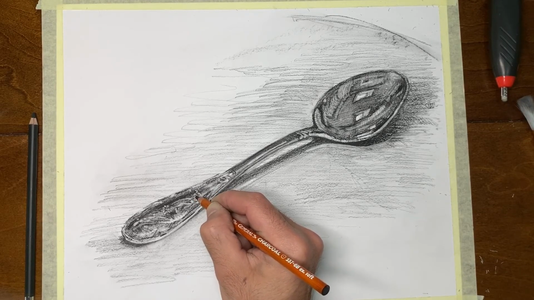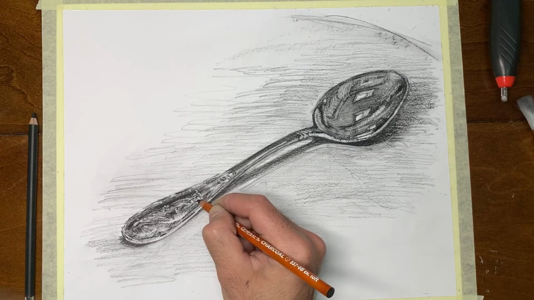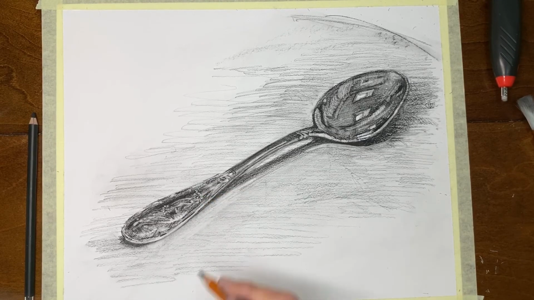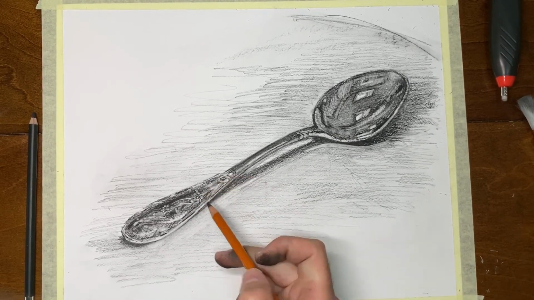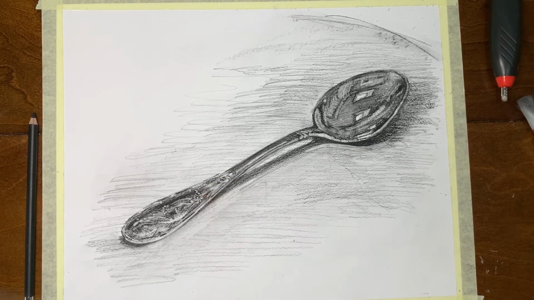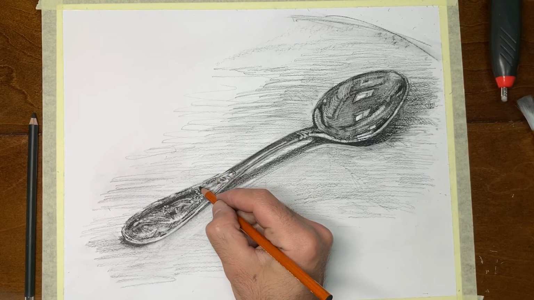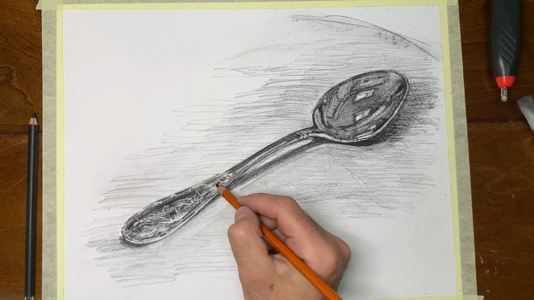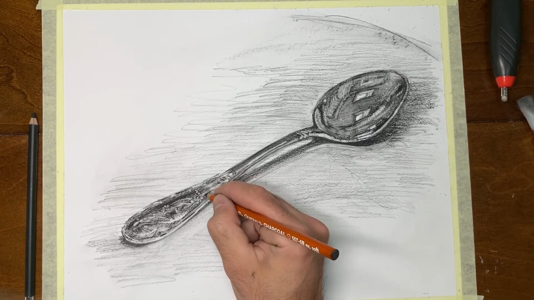So key thing to remember, like I said, that will be in the questionnaire is that transition edge has a high contrast value transition.